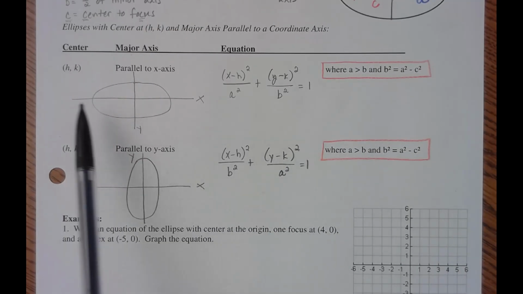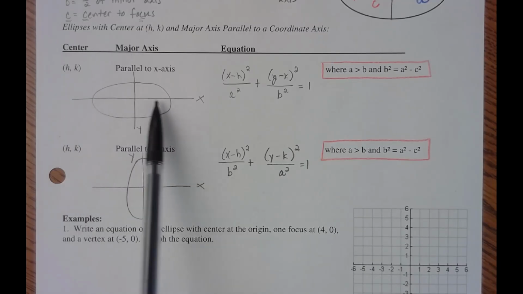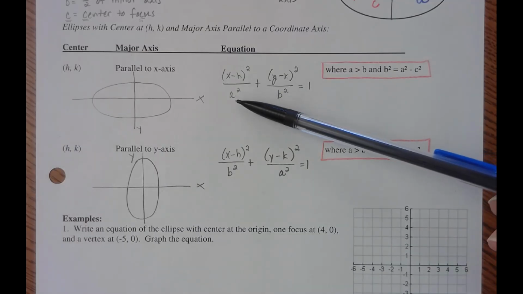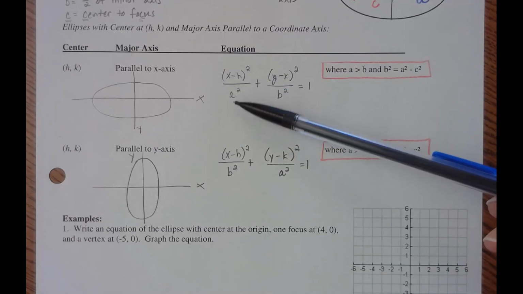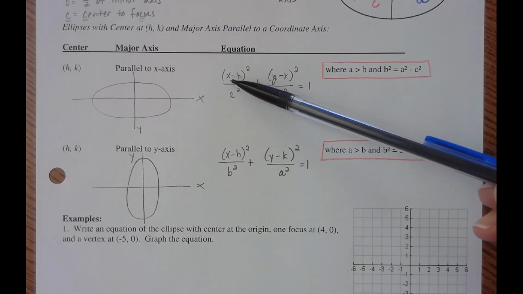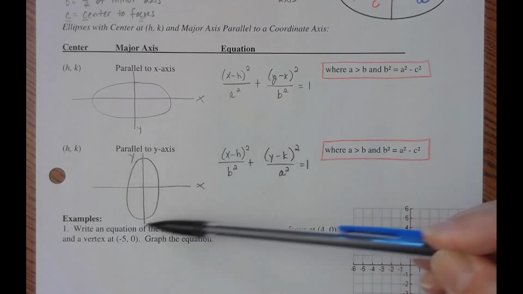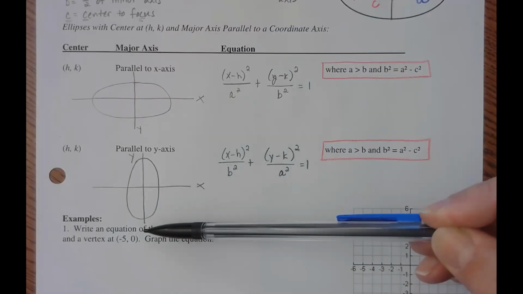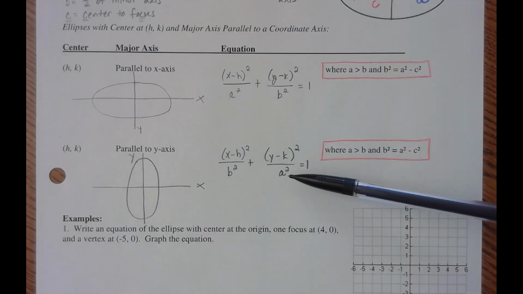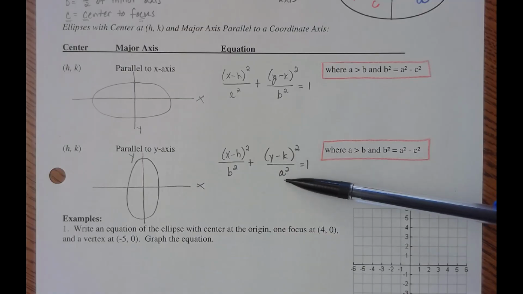Notice when the major axis of the ellipse is horizontal or parallel to the x-axis, A is with x. So the major axis is parallel to the x-axis. When the orientation of the ellipse is vertical and the major axis is parallel to the y-axis, A for major axis is the denominator under the y. So that's how you'll know which form of equation to use.